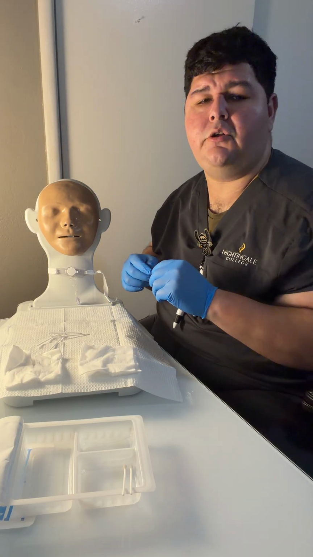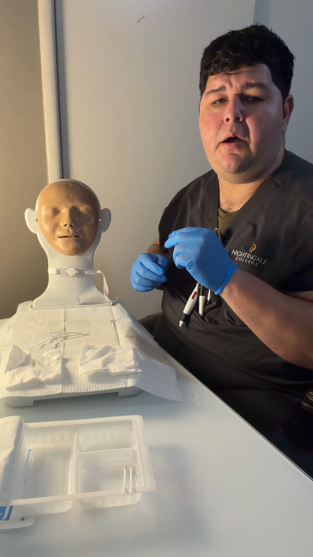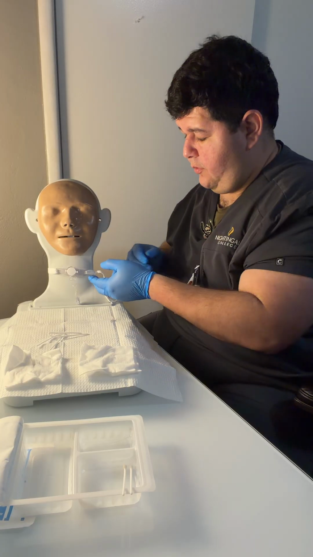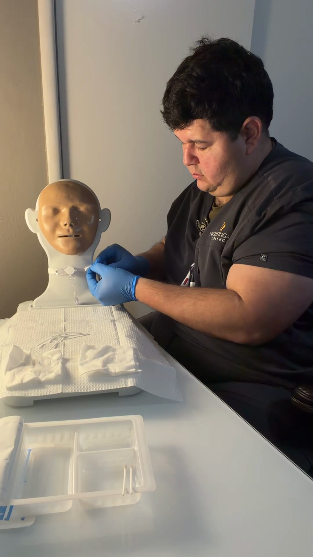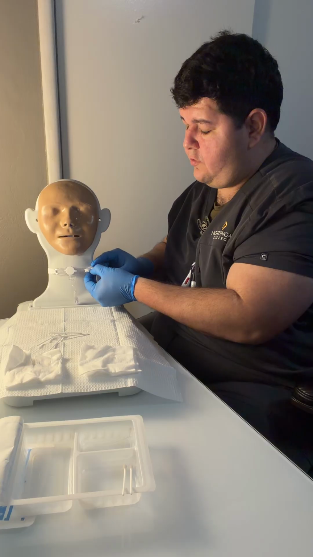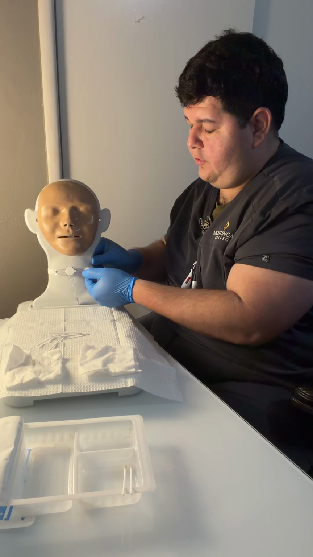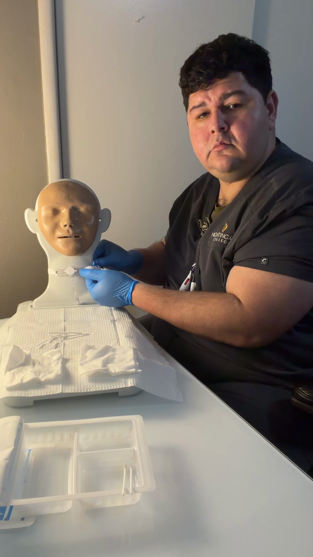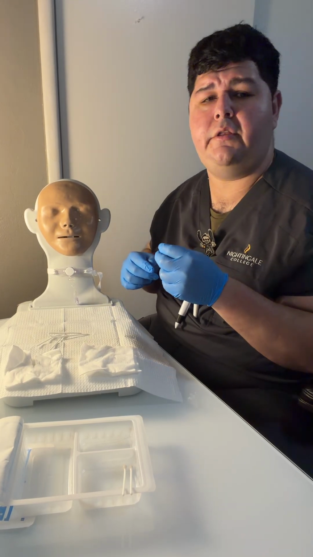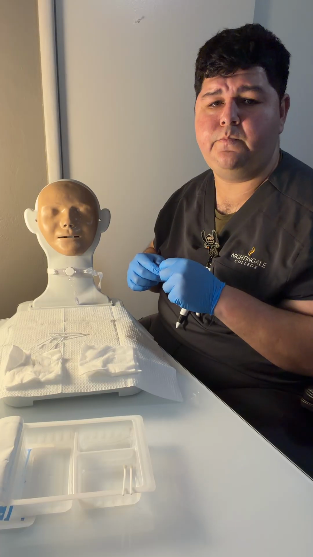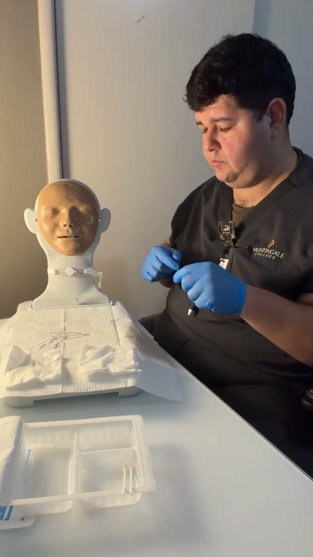At this point, I'll check the tightness of the tie, and I want to have the 2-finger width to be able to stick my 2 fingers through. And again, assuming my assistant's holding on to the trach, I can fit 2 fingers here. And again, we want it snug, but we don't want it too tight to cause discomfort to the patient. At this point, we'll replace our trach dressing.